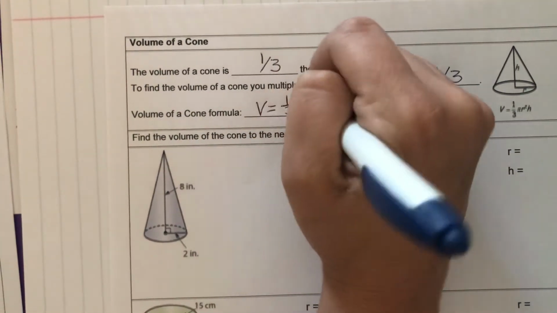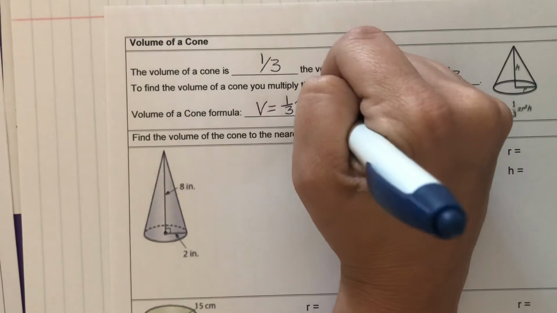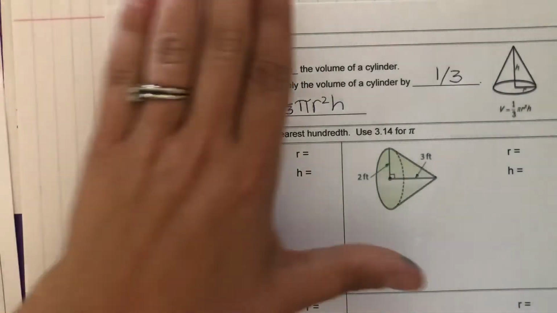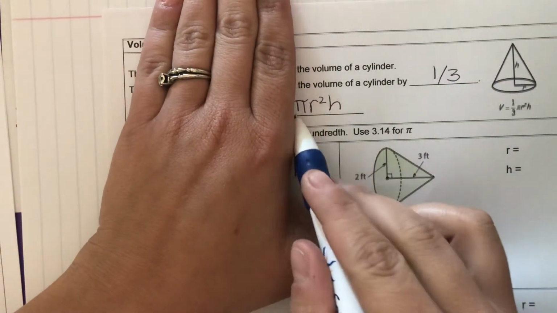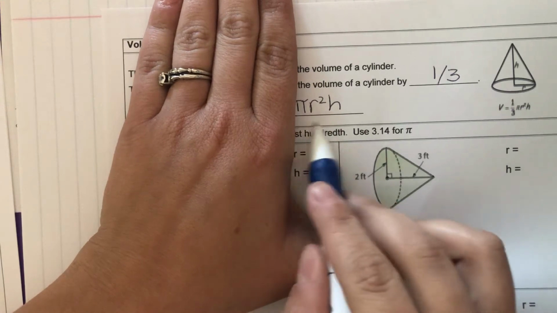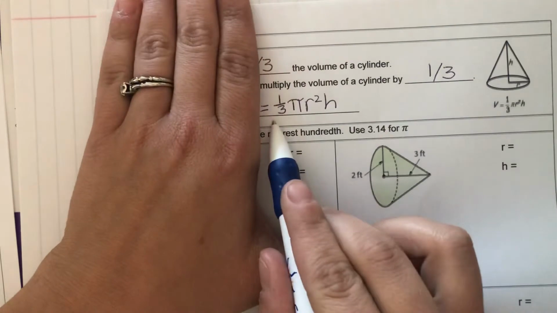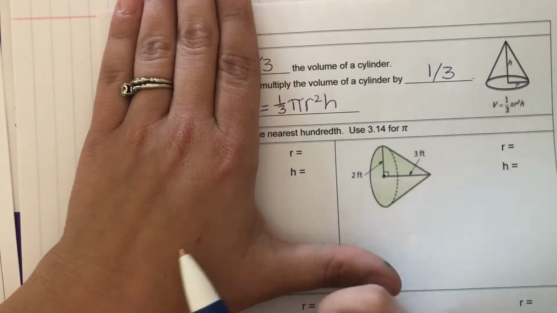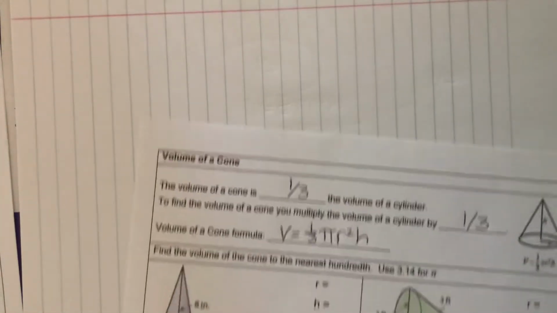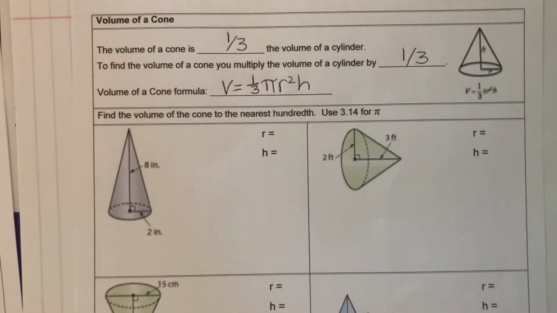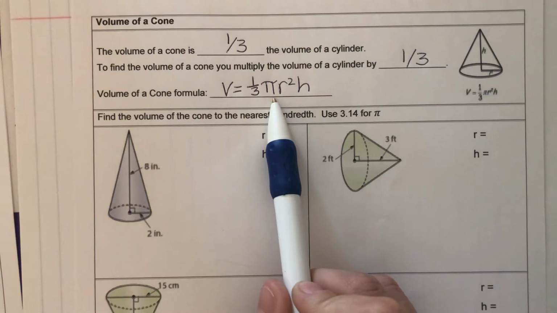Pi times r squared times our height. Remember, this part right here is the formula for volume of a cylinder. If we want to find the volume of a cone, we just multiply it by 1/3, because a cone only takes up 1/3 the amount of space that a cylinder does. So we're going to use this formula to find the volume of cones.